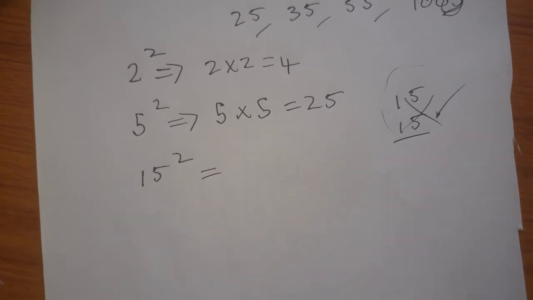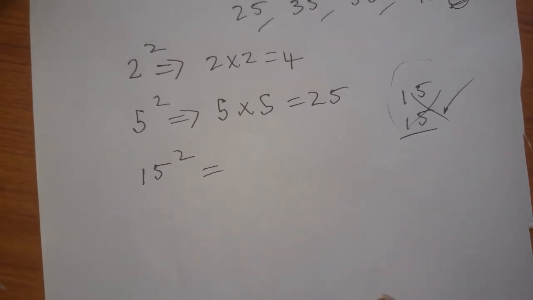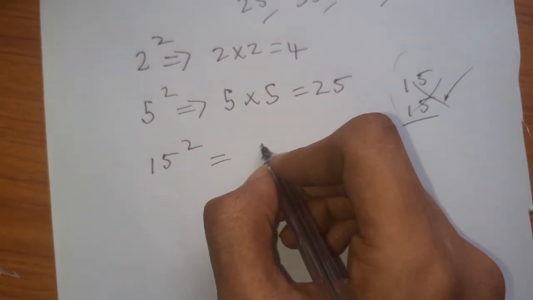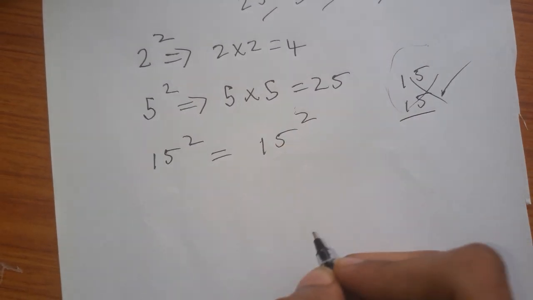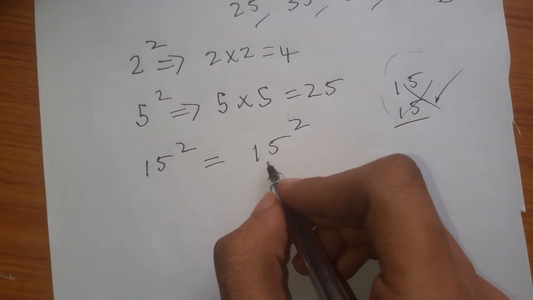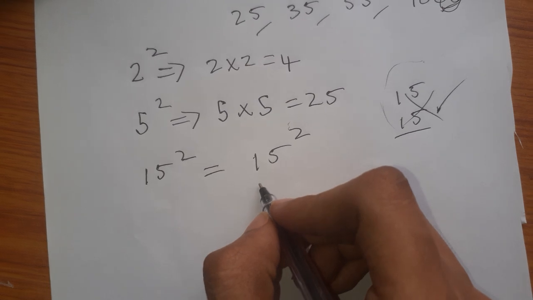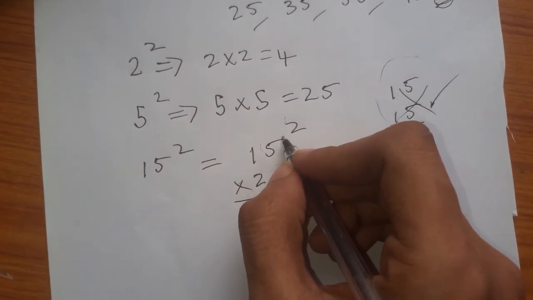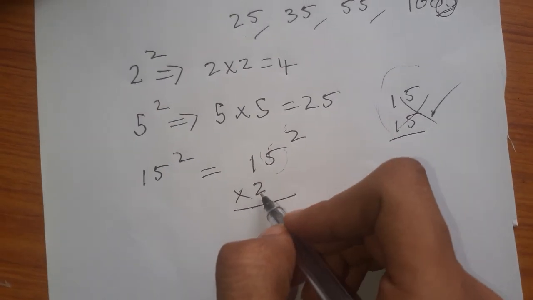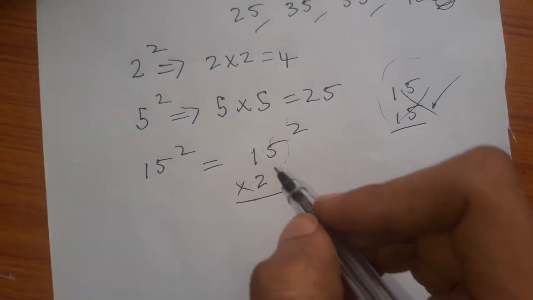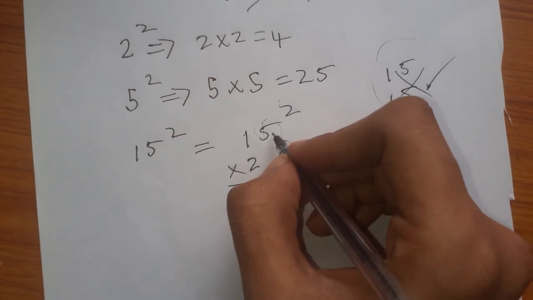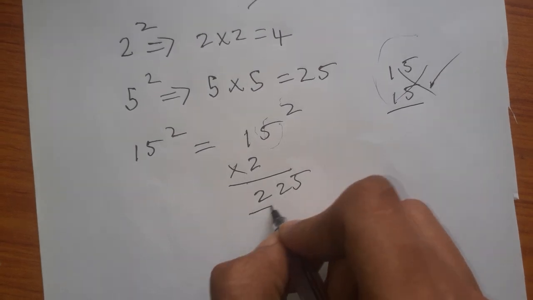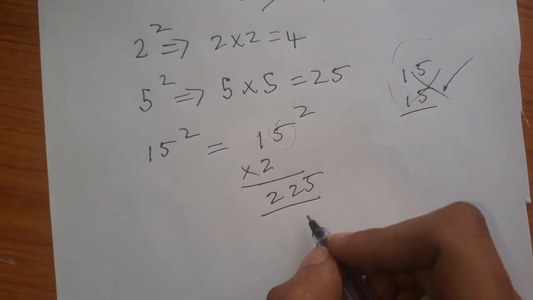Now I will tell you a very good trick that can help you a lot. It can save your time. Now, the square of 15. What is the next number after 1? It is 2, right? Forget about this 5 for the next second and just see this 1 and 2. 1 into 2 is 2, and what is the square of 5? It is 25. The square of 15 is 225.